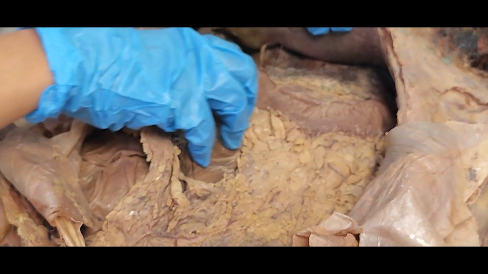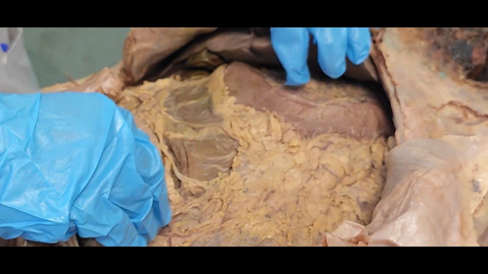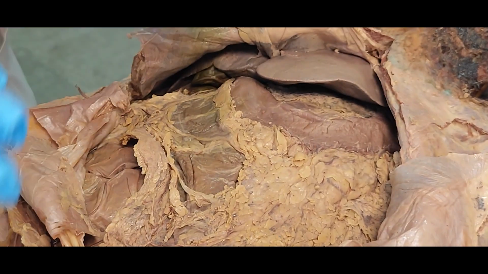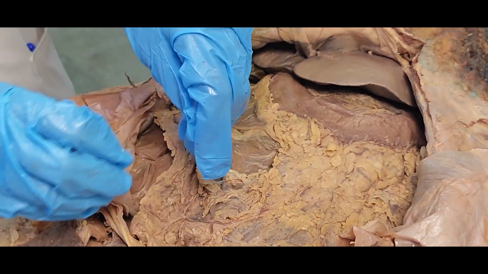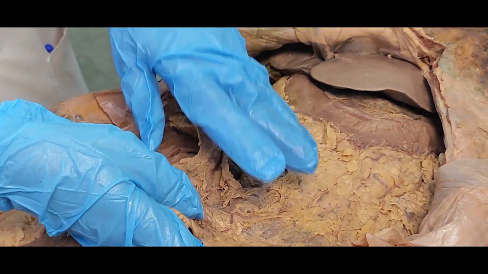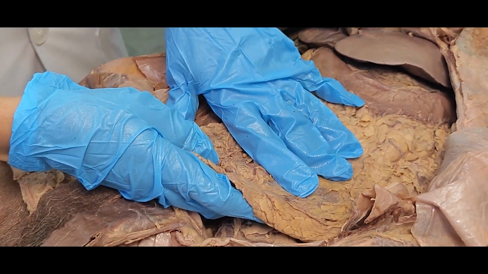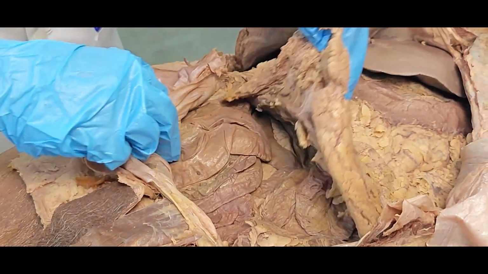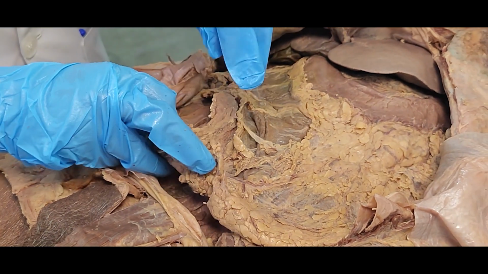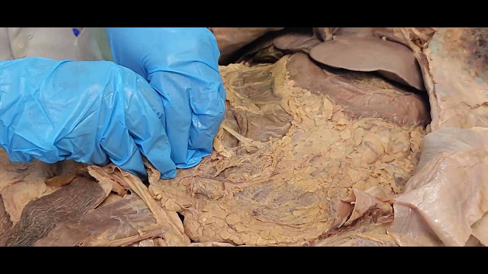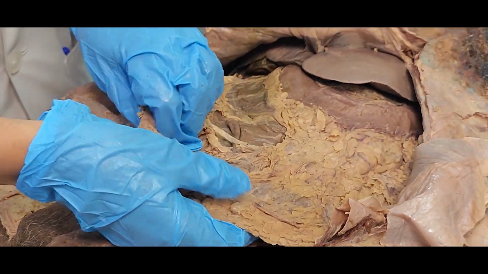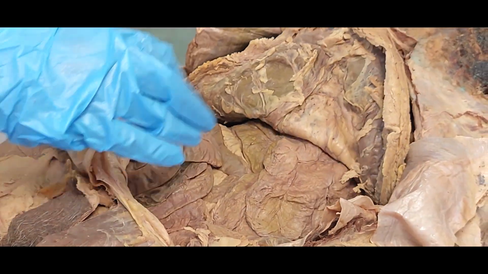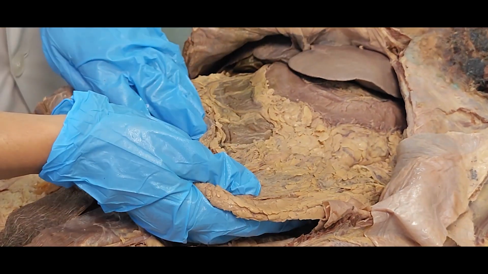This greater omentum normally covers the whole of the abdomen. Suppose there is any injury, the macrophages present in this greater omentum move towards that part and the omentum adheres to that area. So this acts as a policeman of the abdomen. This is also known as the policeman of the abdomen.